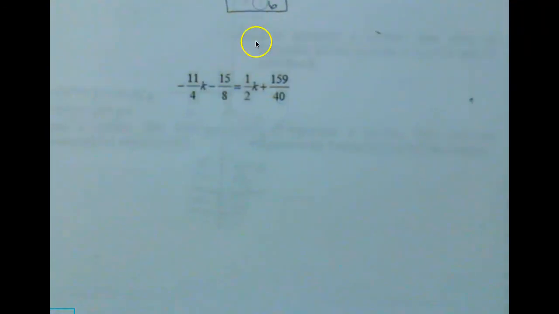Okay? And now for the trickiest problem. And the reason this is tricky is just because there's more things to multiply, truly. You've got 4 terms here, 1, 2, 3, 4, and this is displaying 4 different denominators. So we have to find the common denominator.